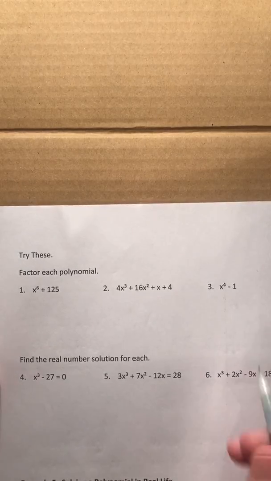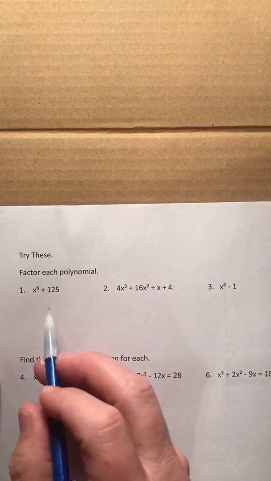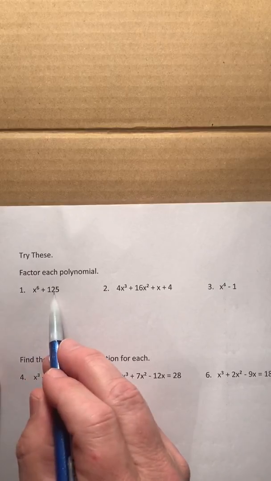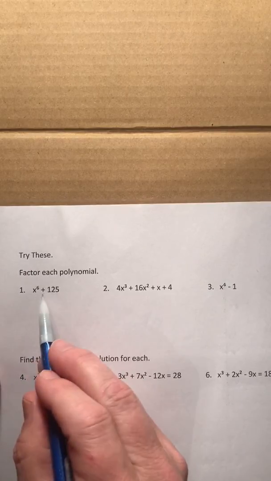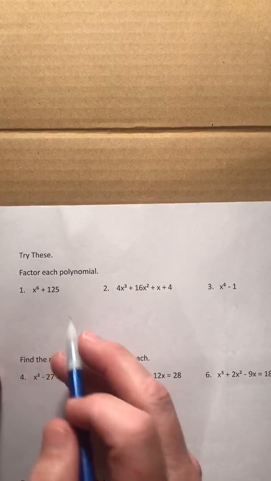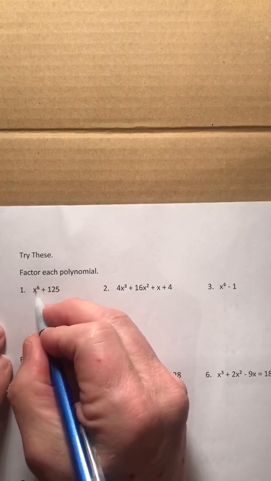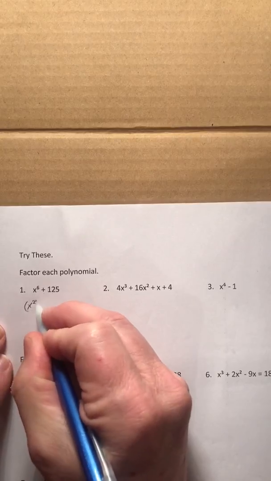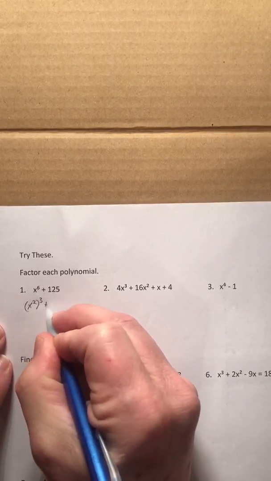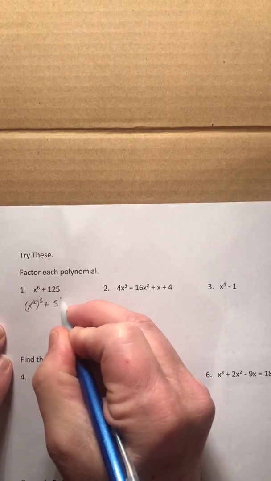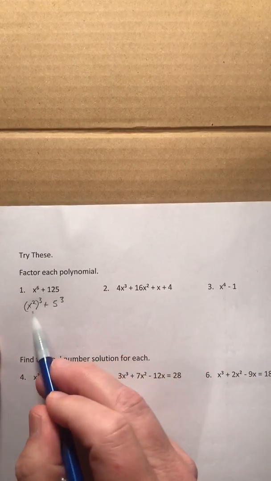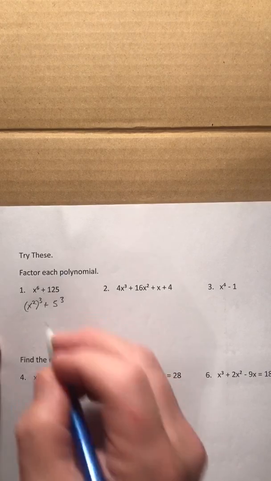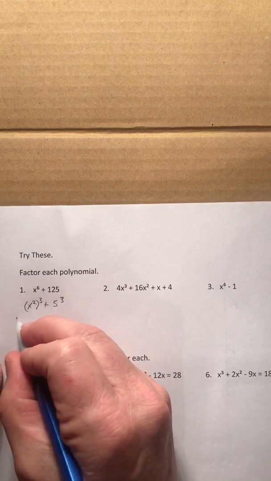All right, so number 1, you should have noticed that these are perfect cubes. So we're going to have the sum of perfect cubes. So again, we got to figure out what the A and the B are. So x to the 6th is actually x squared cubed, and then 125 is 5 cubed, right? So now we know our a is x squared and our b is 5. So we're going to do our formula.